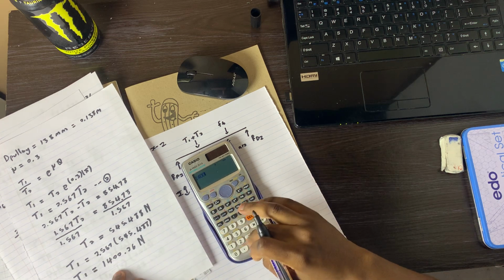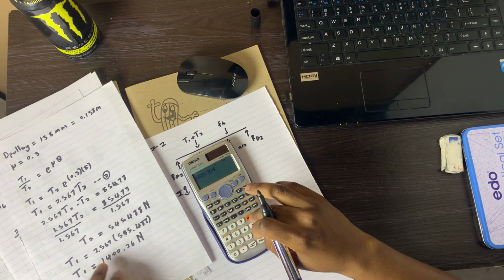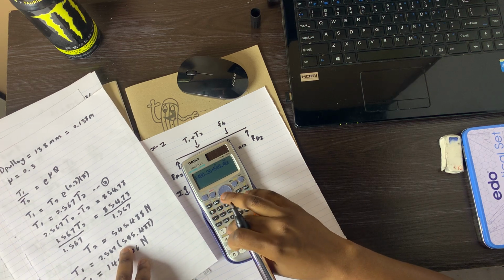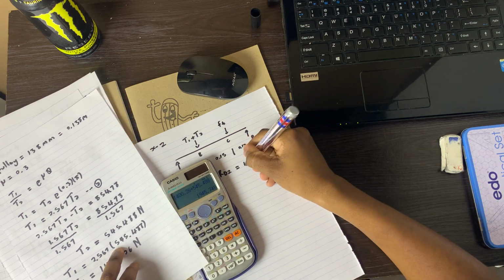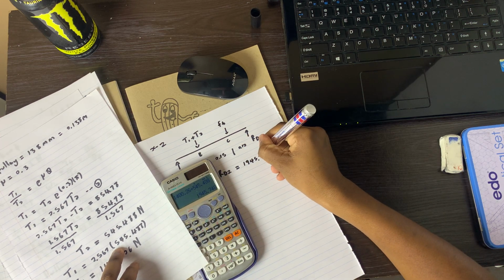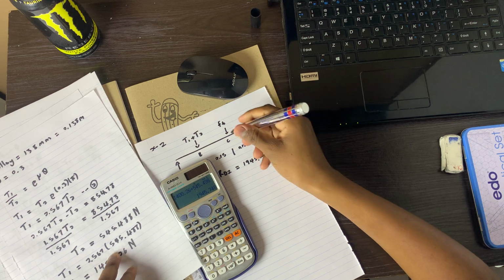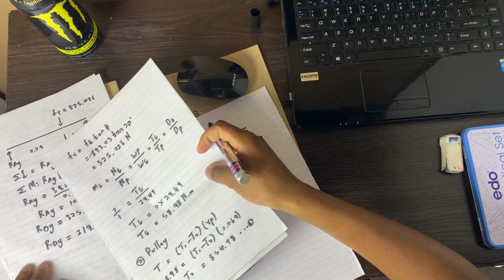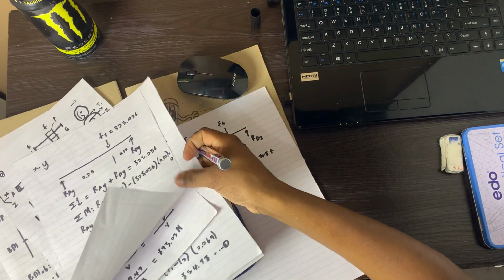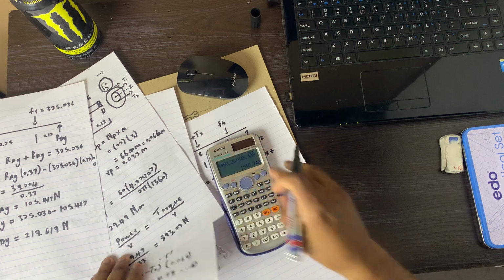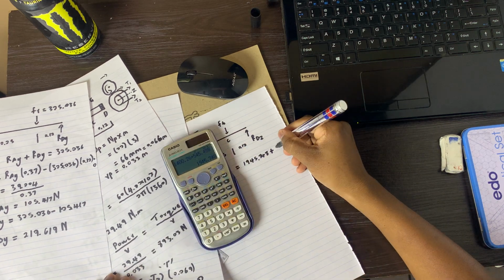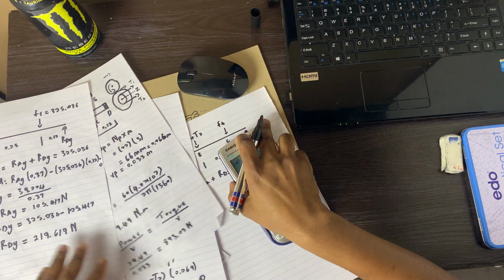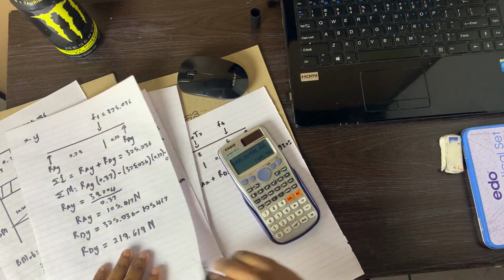T1, which is 144.26, plus T2, which is 545 plus 488, which is 1945.748, plus the tangential force of the gear, which is 893.03, right? Okay.